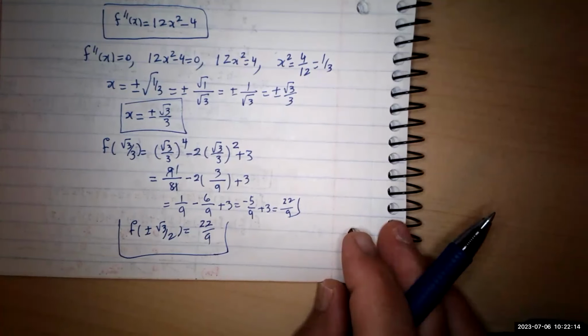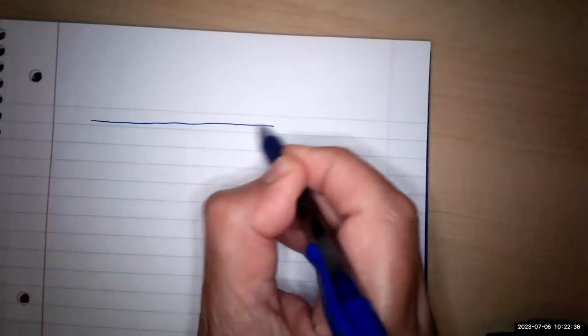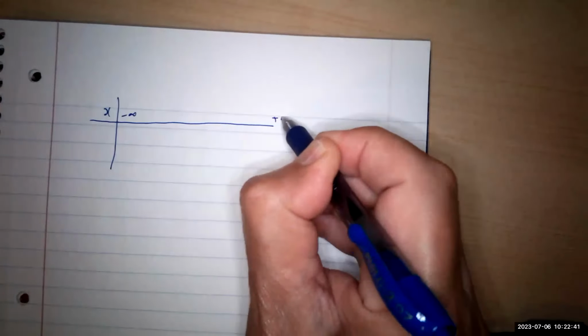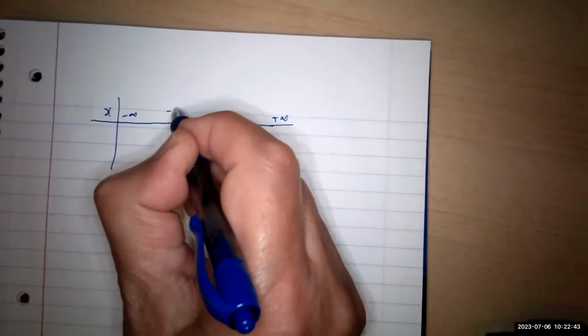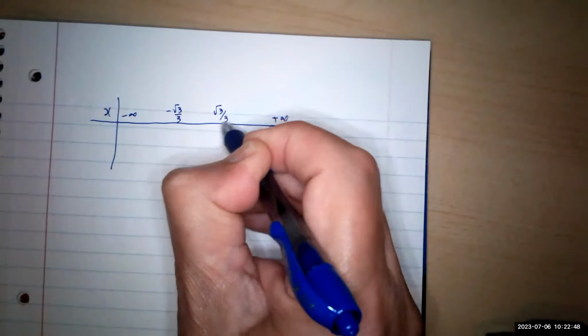Any question? We need a chart. Some people stop here and they claim that this is an inflection point. No, you're not done. You have to give us concavity, remember? So you solve this equation and then give us a nice chart, a chart for the concavity. X, negative infinity to positive infinity. Possibility, 2 points, negative radical 3/3 and radical 3/3.